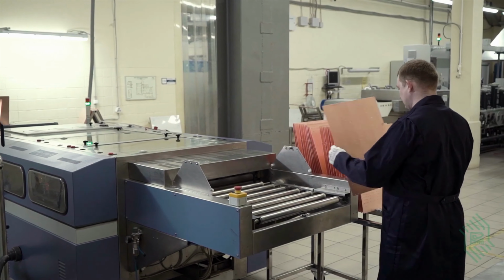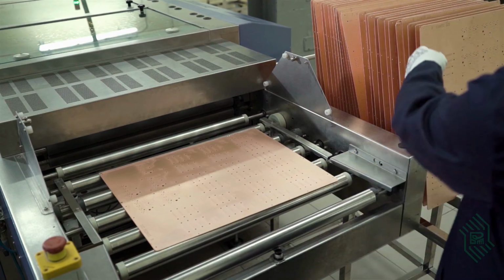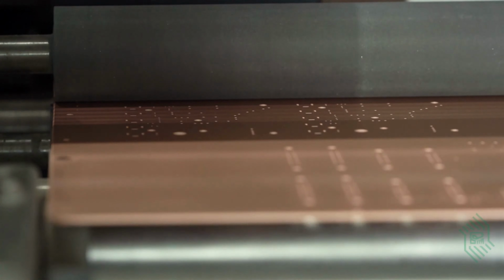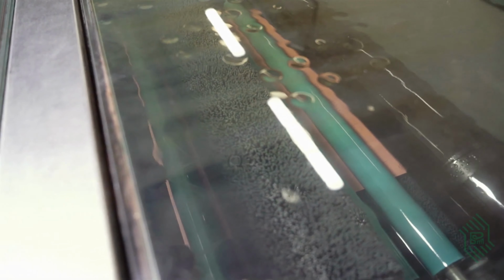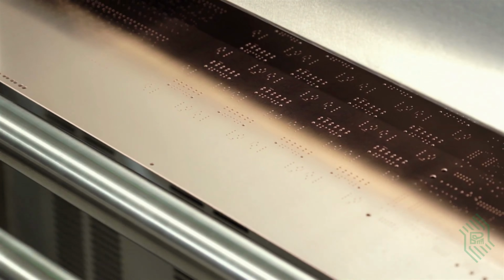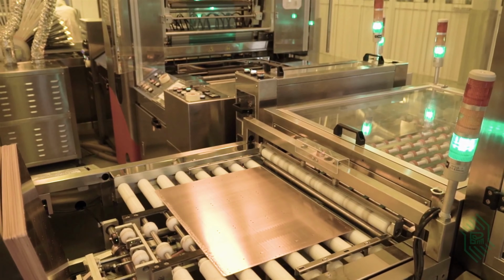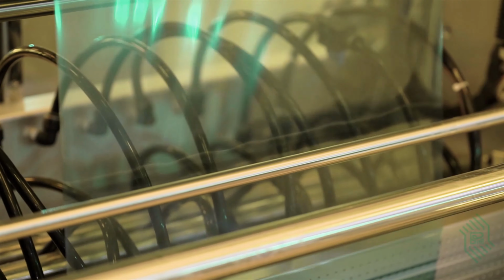In the first stage, the surface preparation equipment is used. A mechanical surface preparation using abrasive brushes for panels thicker than 0.5 millimeter is employed, while thinner panels pass through a chemical preparation line. The panels are cleaned of contaminants, and the copper surface becomes rough, which is necessary for the best adhesion of the photoresist. The photoresist is applied on the automated lamination line.